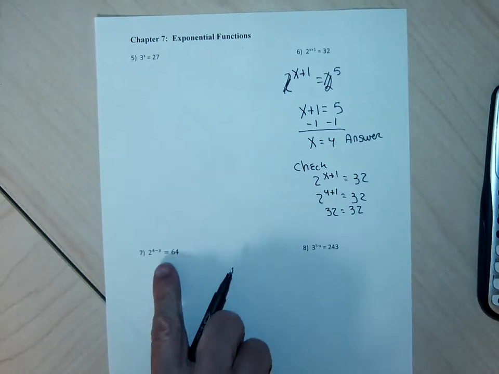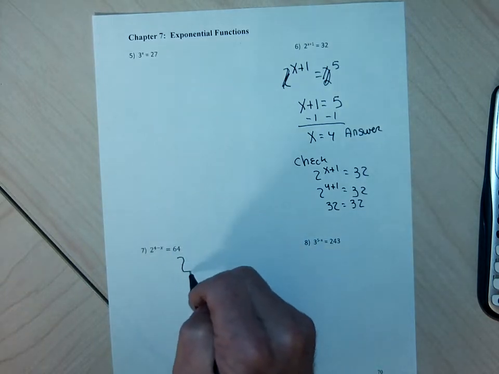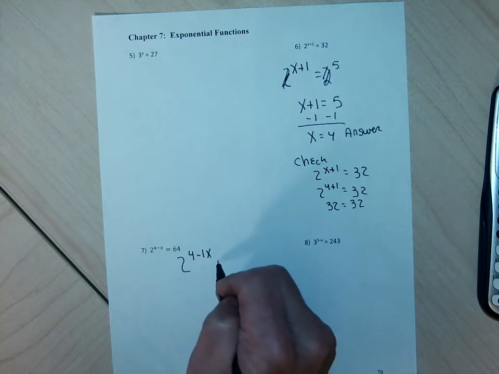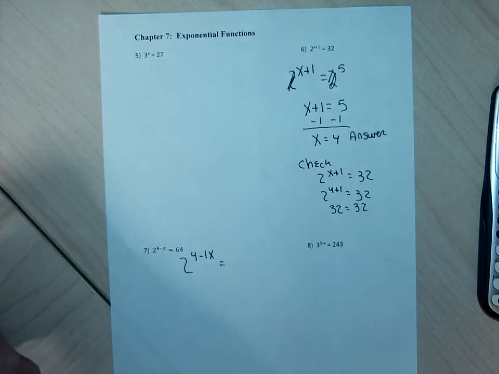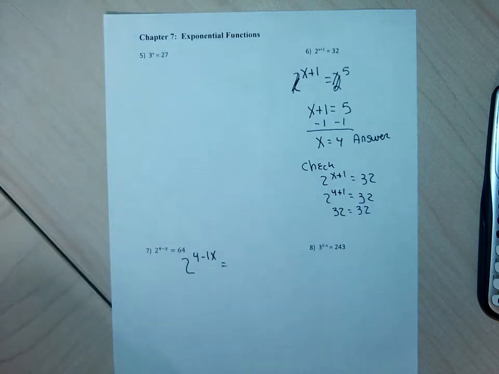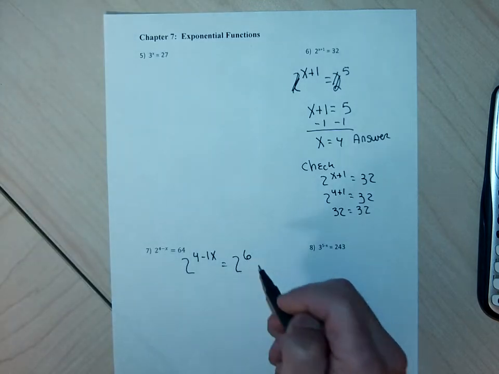Let's do 7 together. I'll skip 8. So 7 is 2 to the 4 minus x. I'm going to emphasize it's 4 minus 1x equals 64. 2 is a prime number. I'm not going to worry about it. 64 isn't prime, so I'm going to write it as 2 to the 6th power. So this gives me 2 to the 4 minus 1x equals 2 to the 6th.